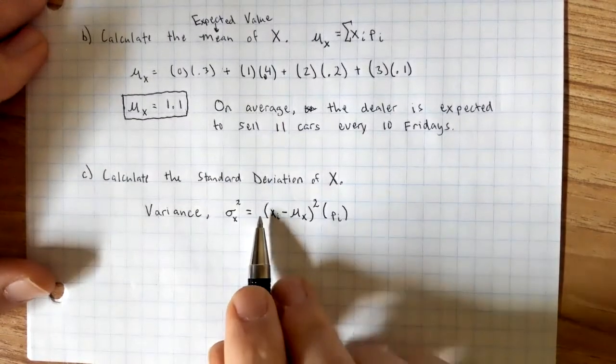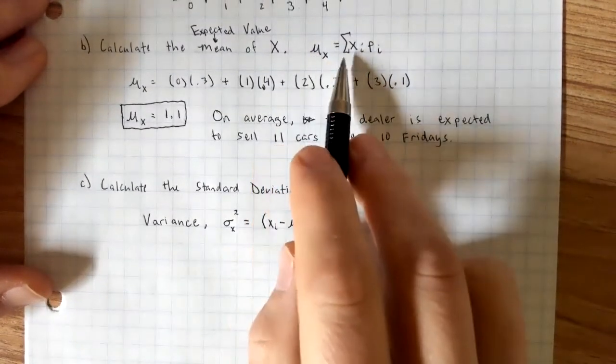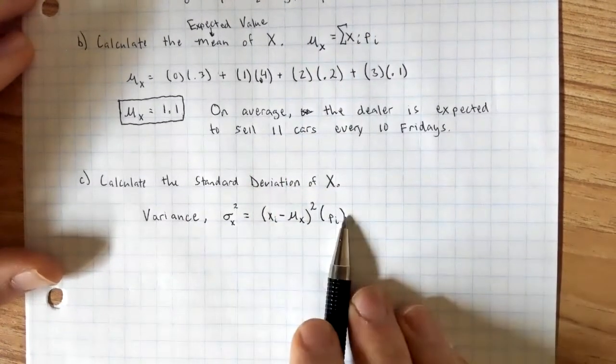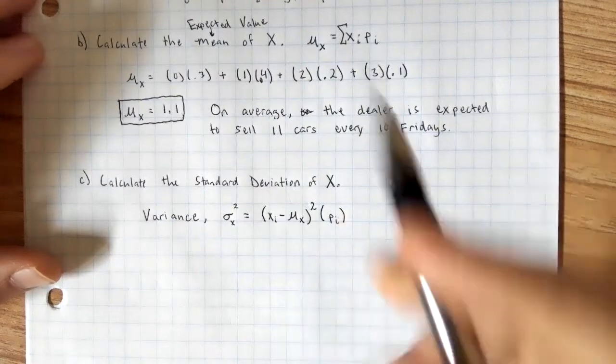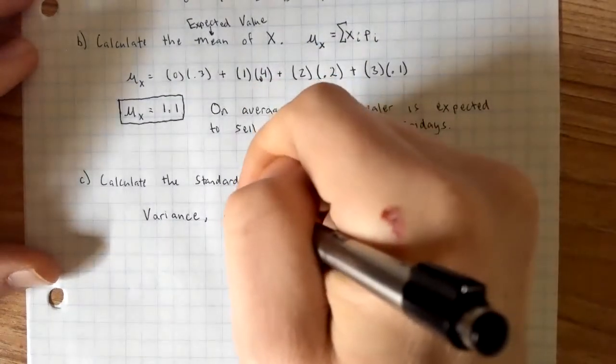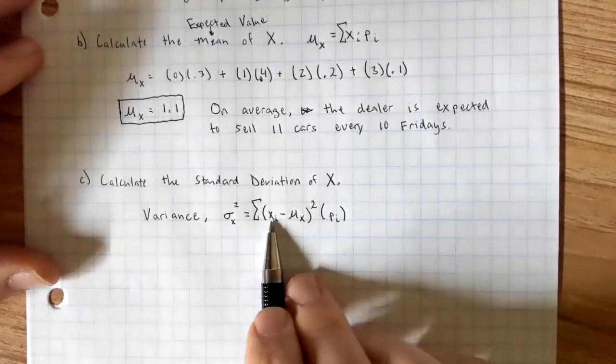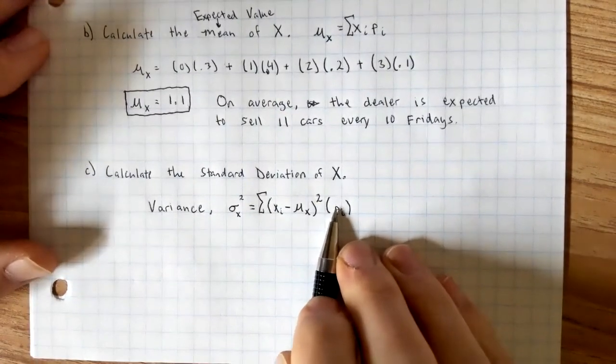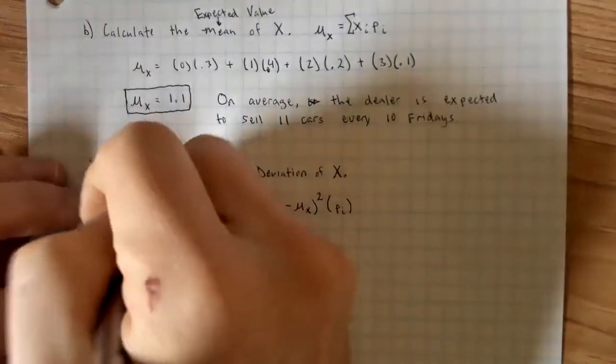Now, just like we did with the mean, we need to sum all of those things together. We're going to find the total amount of variation. So it really is each observation minus the mean squared and then multiplied by the probability. So let's calculate the variance for this.